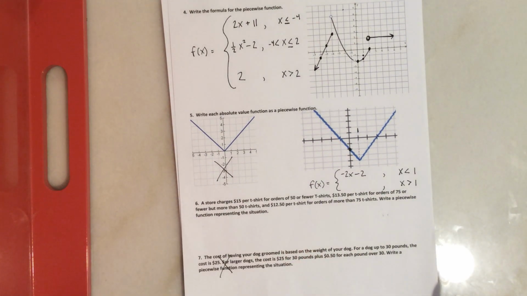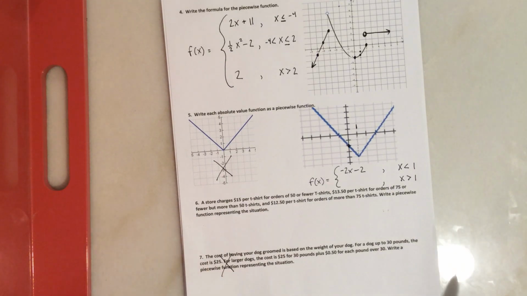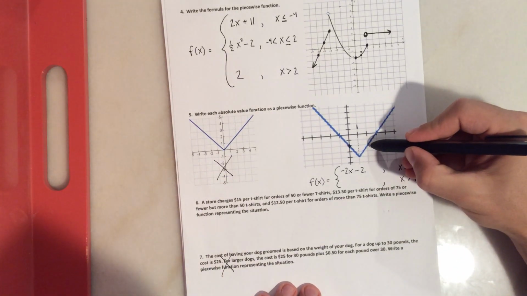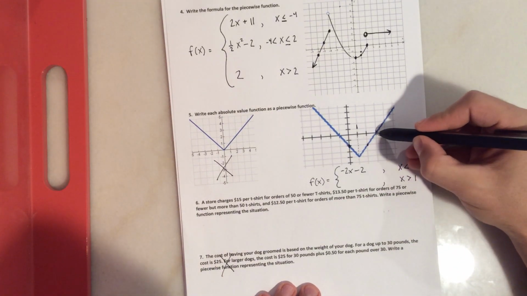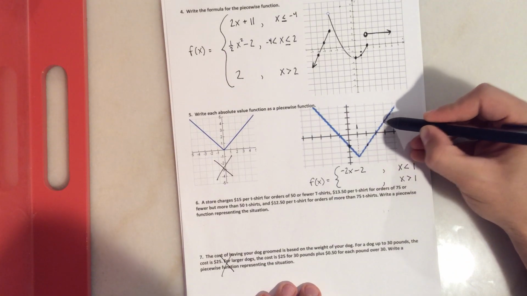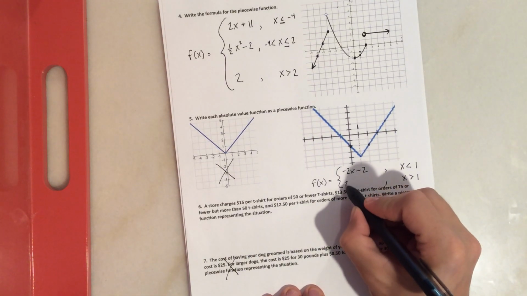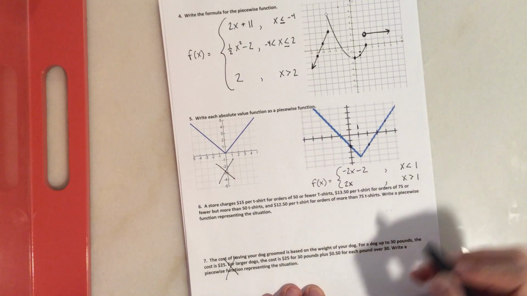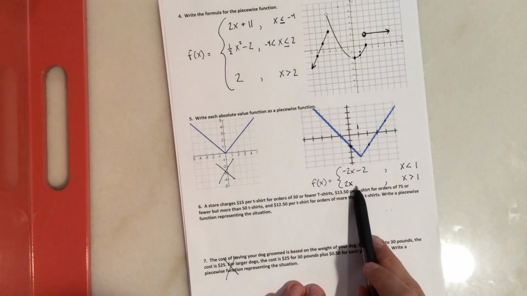Well, that's a different line with a different slope and a different y-intercept. The slope, I think you'll agree, is also up to right 1, up to right 1. So the slope of that second line is 2. So mx plus b, that's 2x plus b.